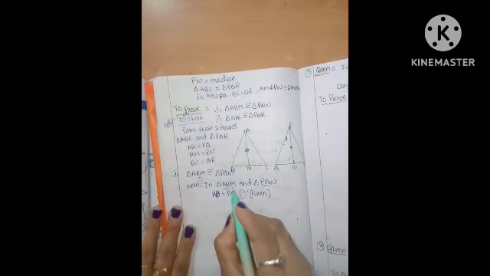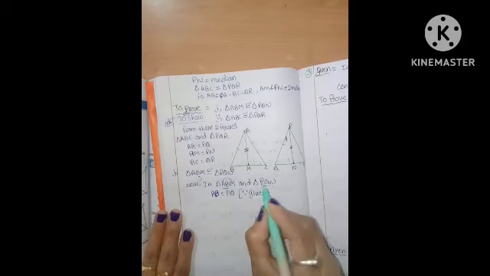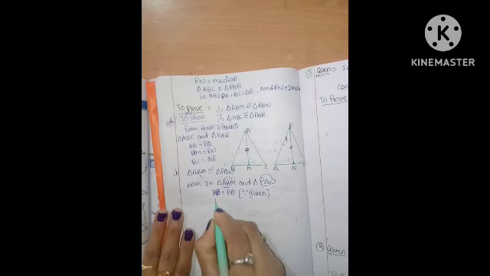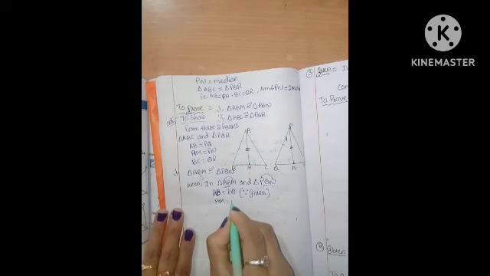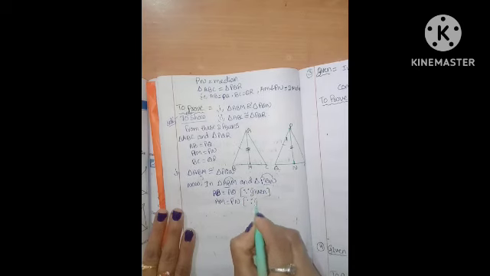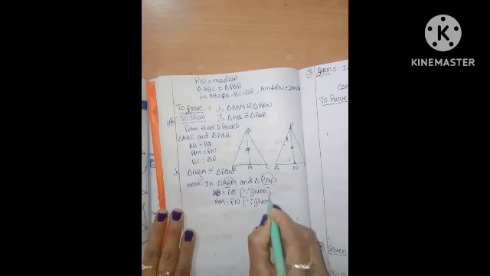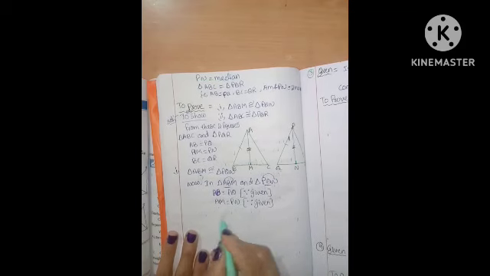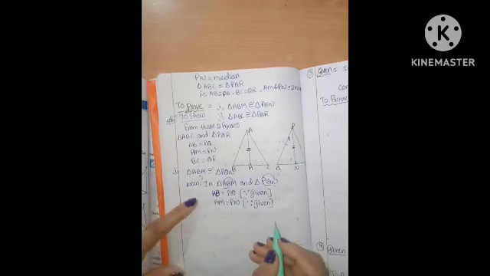And next, here AM is equal to PN, given. One side is equal. AM is equal to PN. Why is it equal? This is also given in the problem. From these two figures, these two sides are given only.